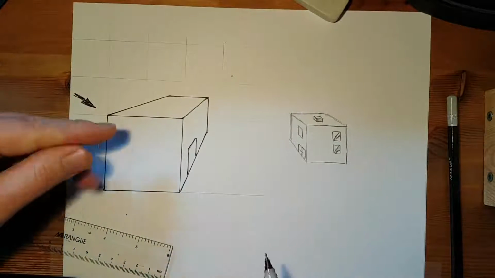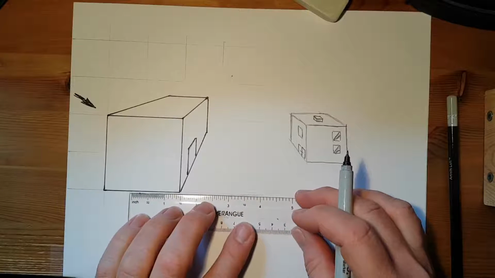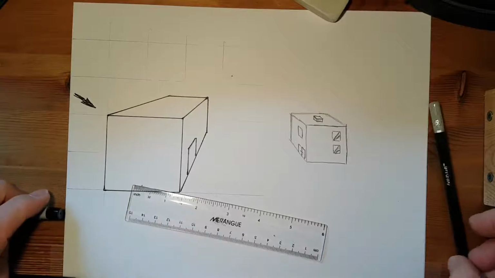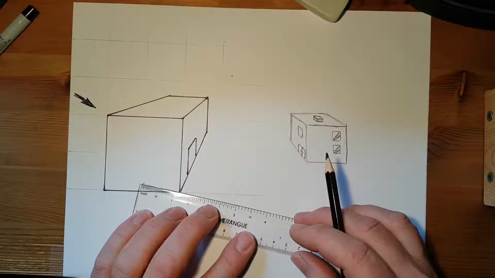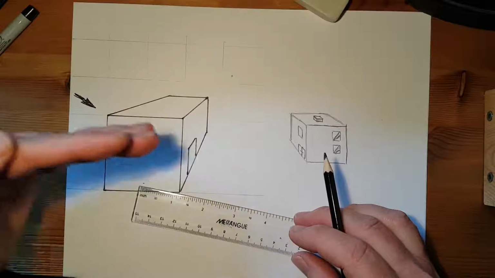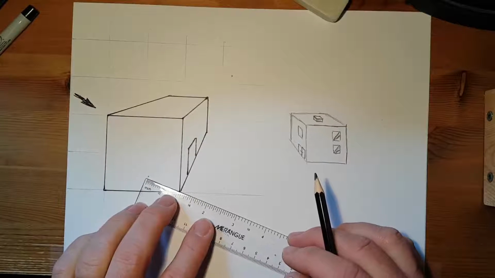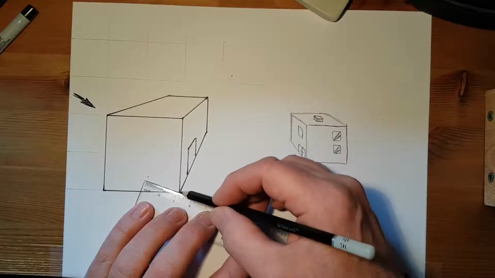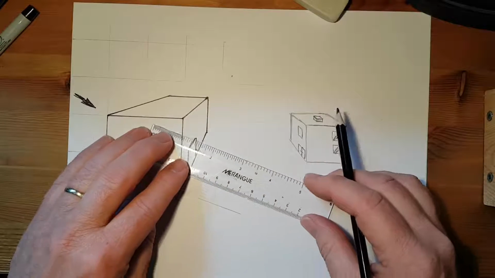So the light's coming this way, the shadow's going to be this way. I have to imagine, well, what angle is the light coming from? So I've got the angle coming like this, so I just might kind of follow that angle in my mind's eye and draw a shadow, keeping the same angle.